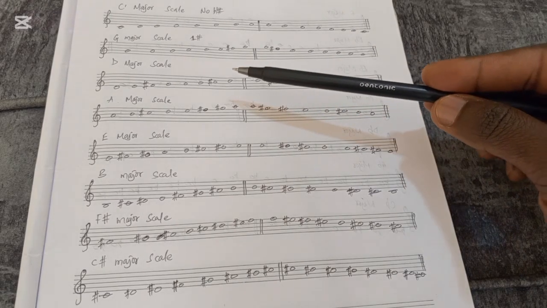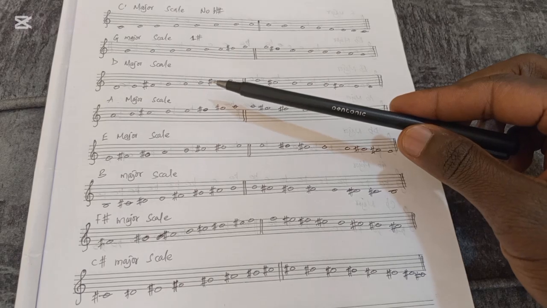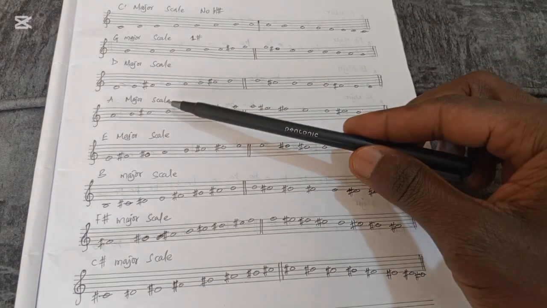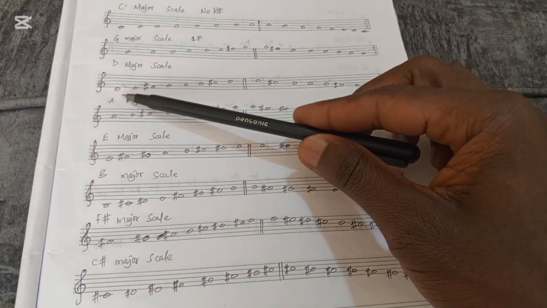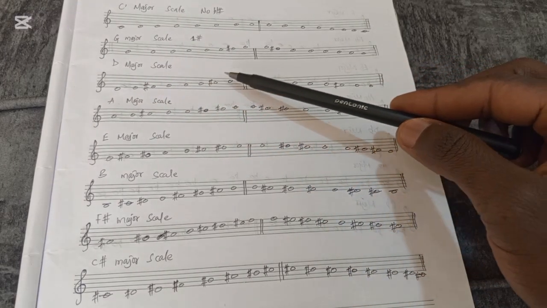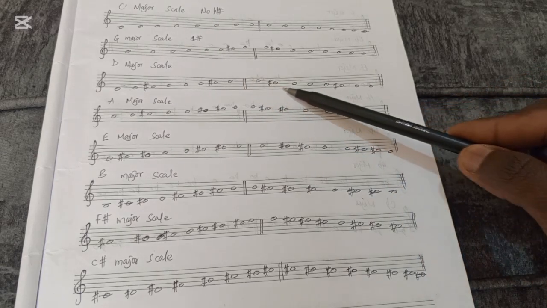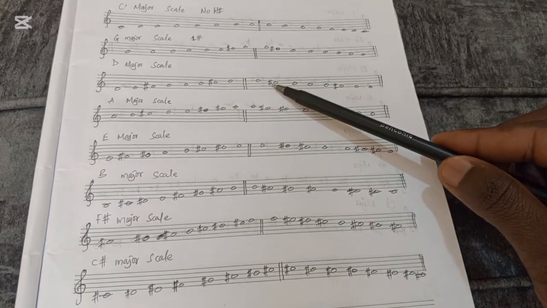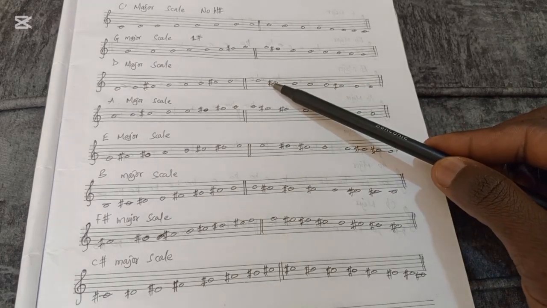Now the next key is the D major scale. D major scale has two sharps. The sharps are on F sharp and then C sharp. You can see D, E, F sharp, G, A, B, C sharp, then to D. When you go in descending order, you can also see we have a sharpened F and a sharpened C.